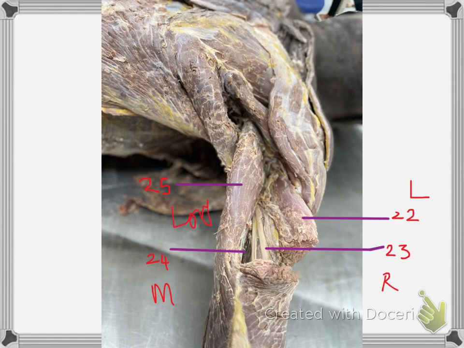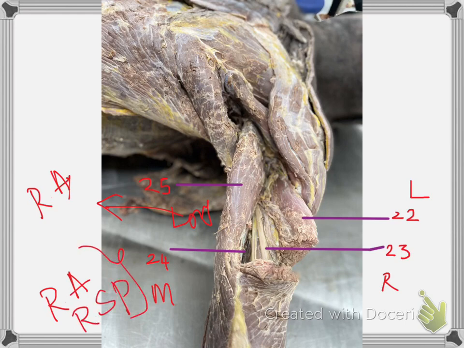So the long head gets supply from radial nerve in axilla, and the medial head gets its nerve supply from radial nerve in axilla as well as from radial nerve in spiral groove. Look at this, both areas. So medial head is very important, and lateral head gets a supply from radial nerve in spiral groove. That's all. So hope you all scored good marks.